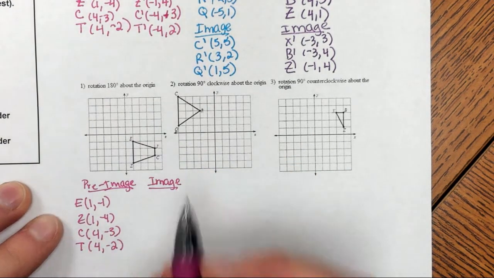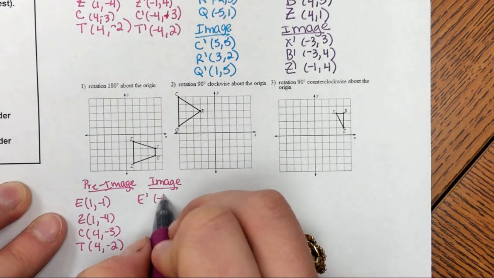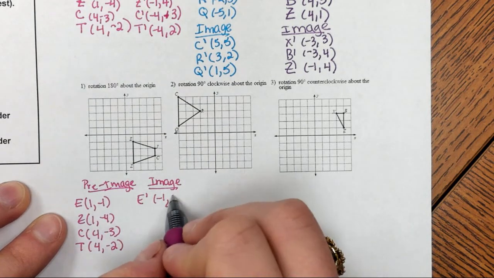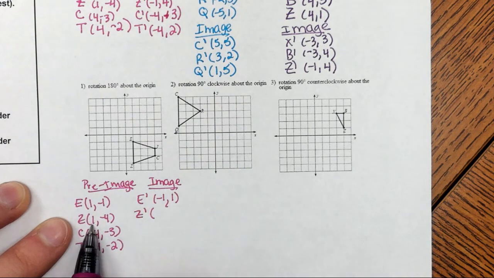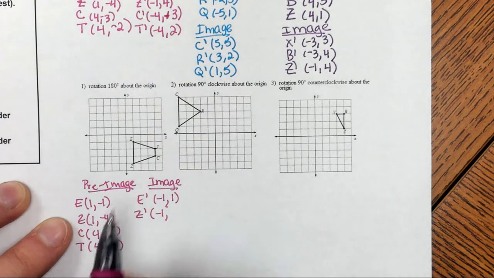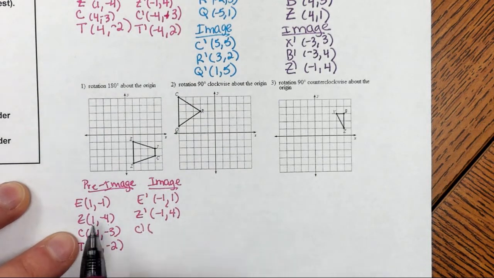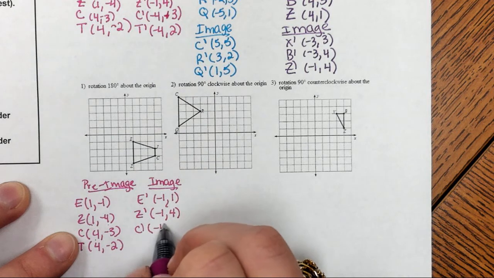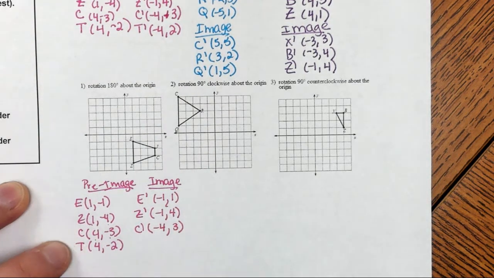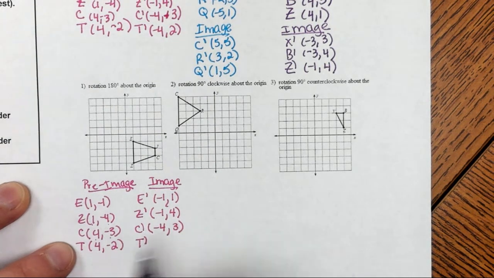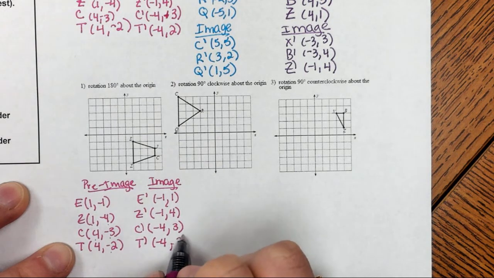Okay? So E prime, I would take the opposite of 1, which is -1. Take the opposite of -1, which is +1. For Z prime, take the opposite of 1, which is -1, and the opposite of -4, +4. For C prime, the opposite of +4 is -4, and the opposite of -3 is +3. For T prime, the opposite of 4 is -4, and the opposite of -2 is +2.